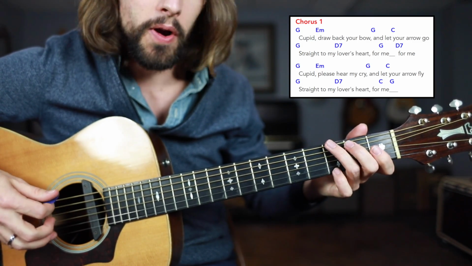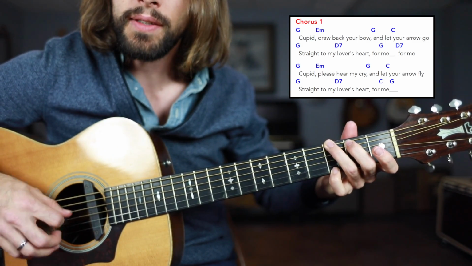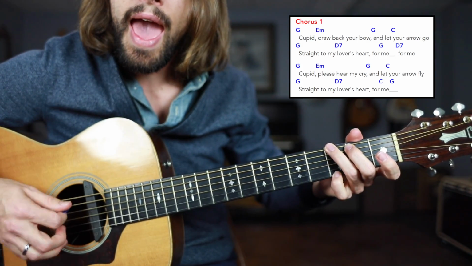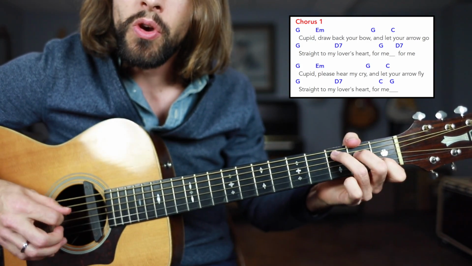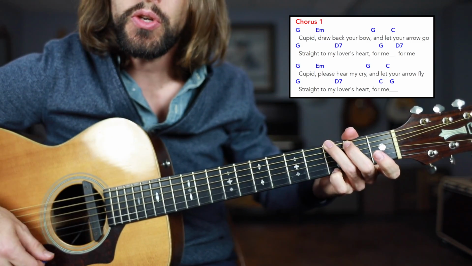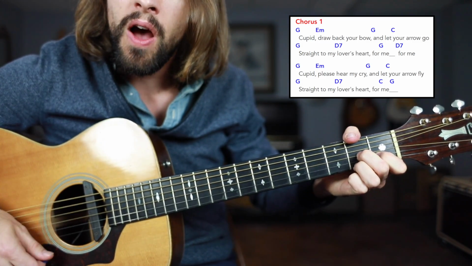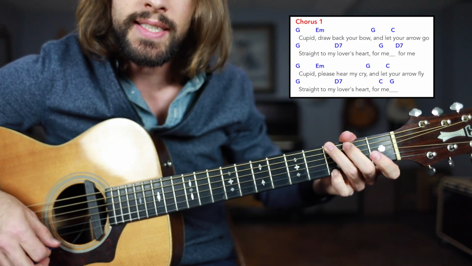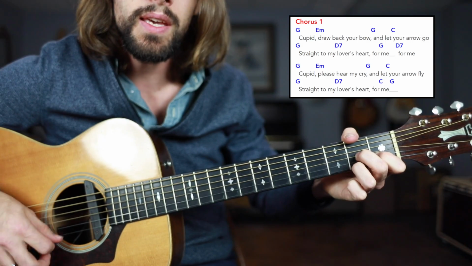So the G major chord. "Cupid, draw back your bow and let your arrow go." The G chord. "Straight to my lover's heart." G. "For me." D7. "For me."